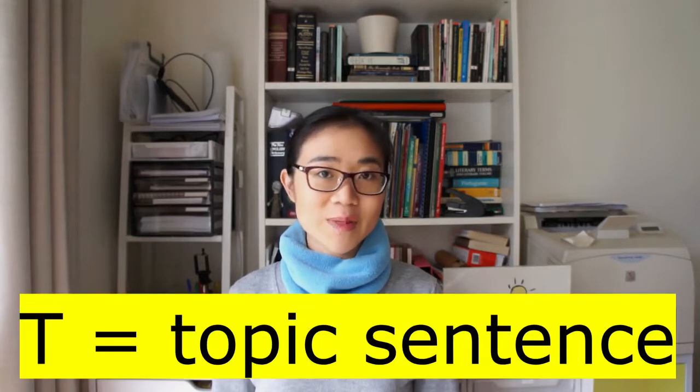T stands for topic sentence. Your topic sentence is the first sentence of your body paragraph, and it should be the main idea of what your body paragraph is about. Now, the thing is, I did say one sentence. If you needed more than a sentence to talk about what this main idea is, you need to go back and do a bit of editing.